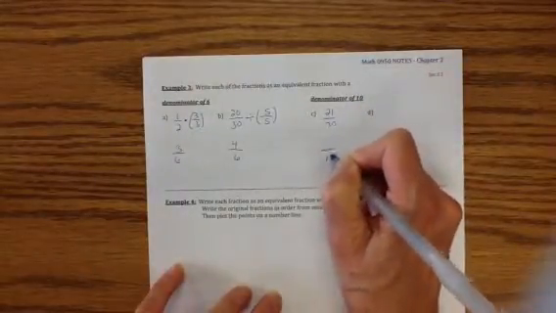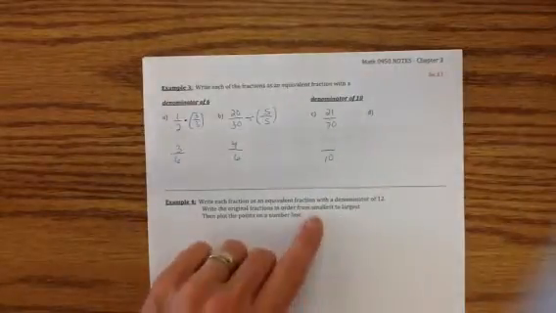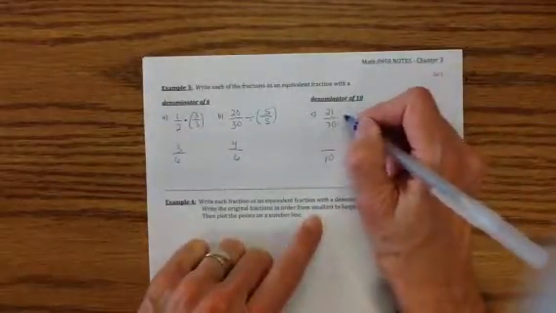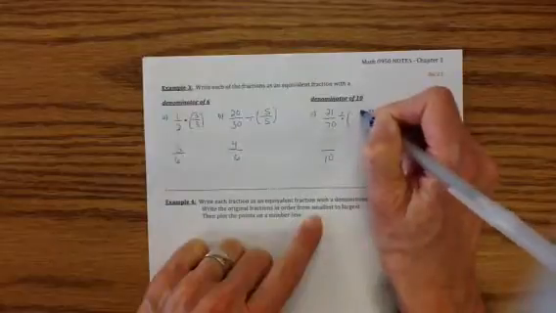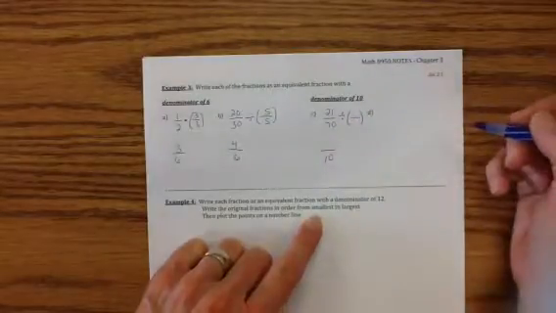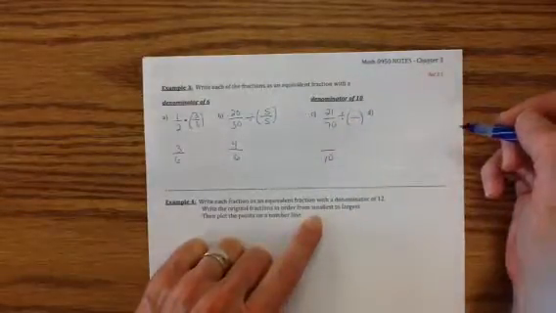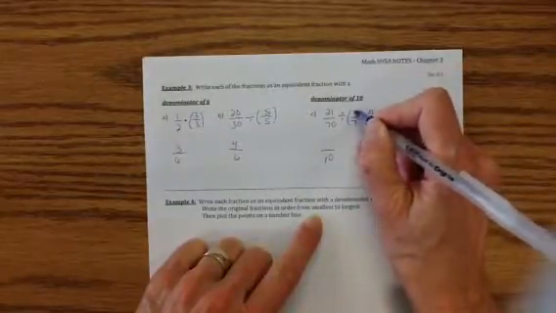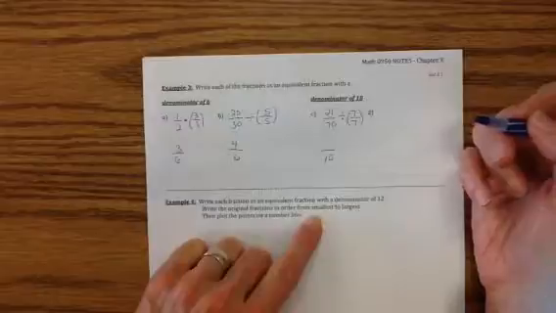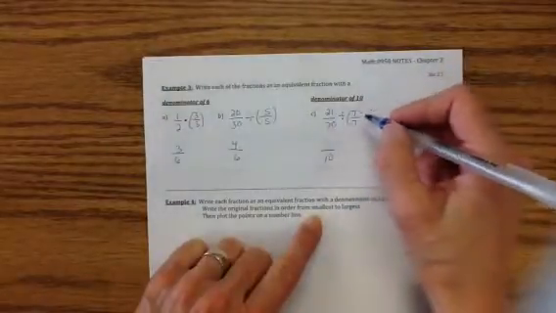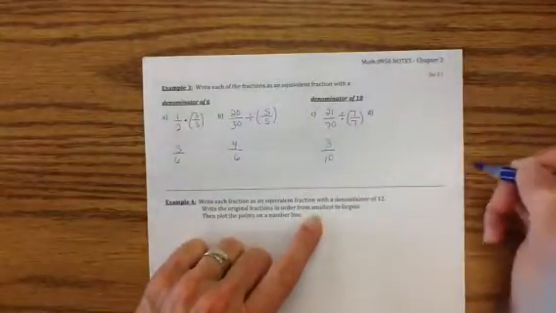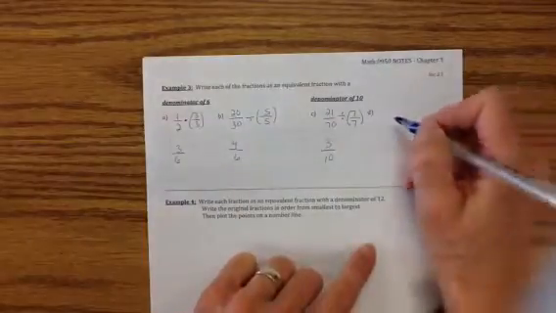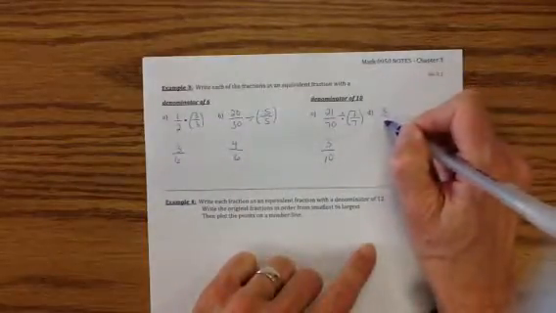Somehow I want to end up with a denominator of 10, right? So what do I do? Obviously, I have to divide because 70 times some number does not equal 10. However, 70 divided by 7 does equal 10. So I have to divide both the top and the bottom by 7, right? 21 divided by 7 is 3. Ha! That worked. Same thing as 3/5. I think that will work.